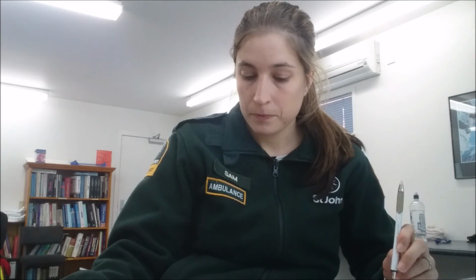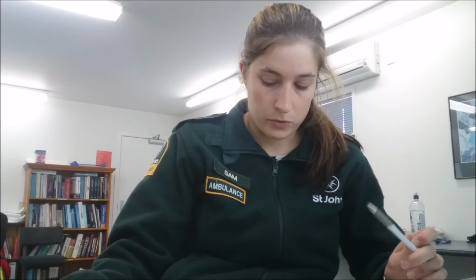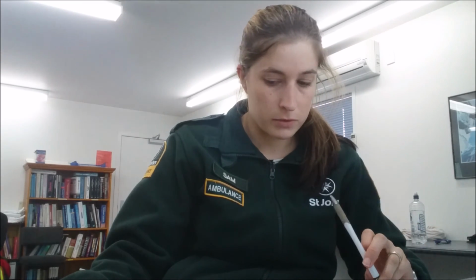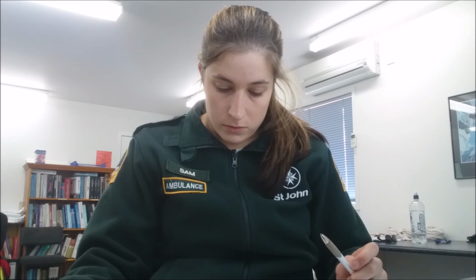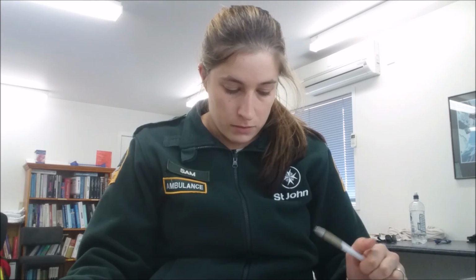Okay, and question 2: what do reciprocal changes show? So they show the opposite view of the heart. So where you've got elevation, the opposite leads should have depression. So for this one we've got depression in 2, 3 and aVF, which are the inferior leads. Cool. Alright, we'll stop it there.